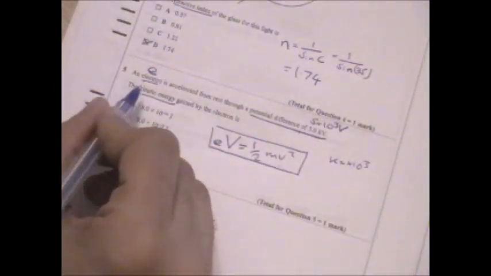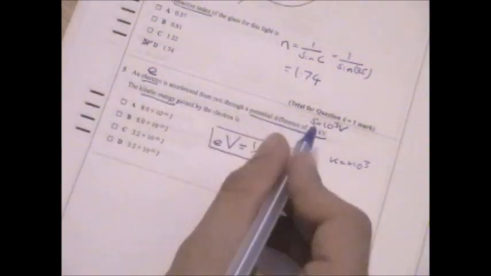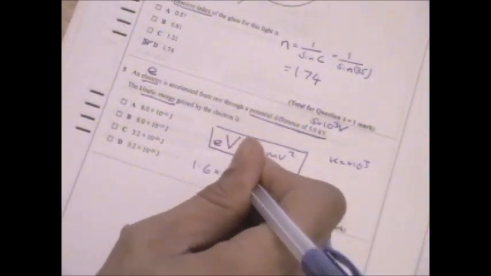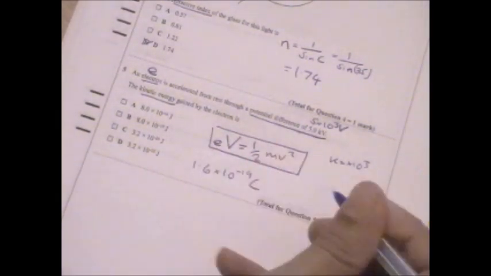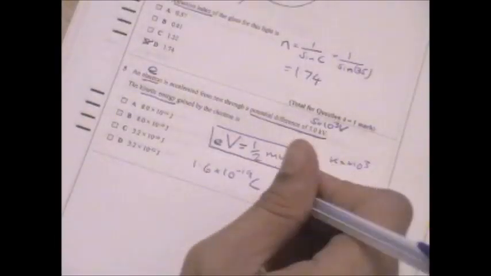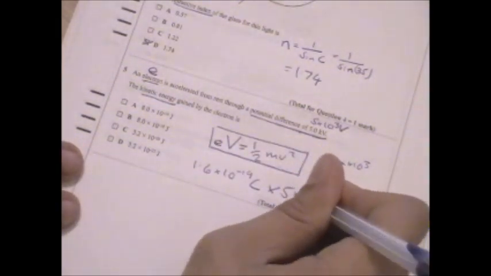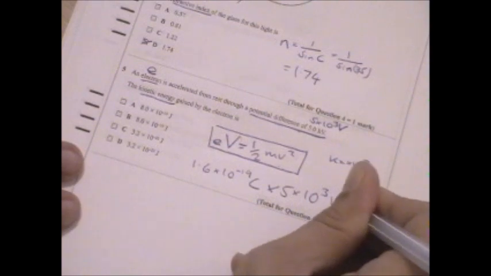So the idea is we need to times the charge of an electron by 5 times 10 to the 3, so that's 1.6 times 10 to the minus 19 coulombs, which is charge of an electron. If you forget that, it is there in the data sheet, so it is minus, but in terms of this, because we're calculating energy as a magnitude, we don't actually need the sign. And you multiply that by 5 times 10 to the 3 volts.